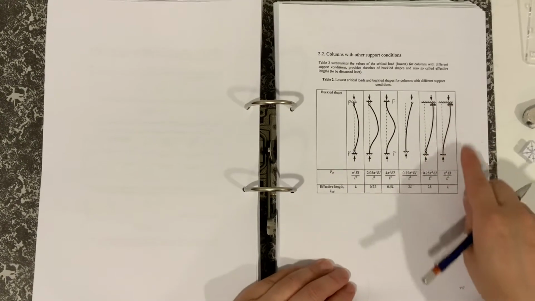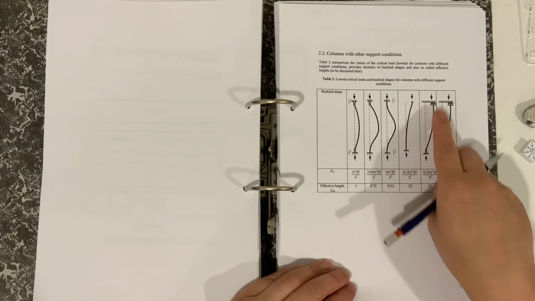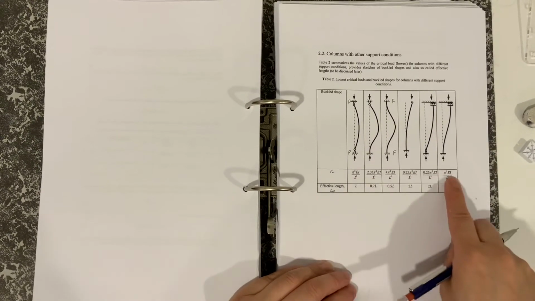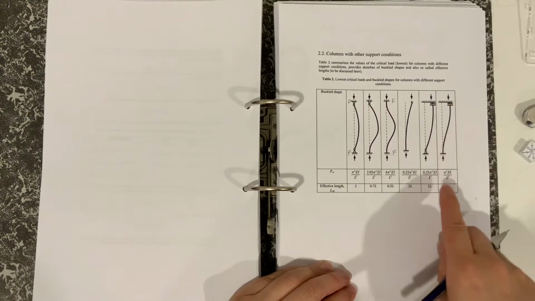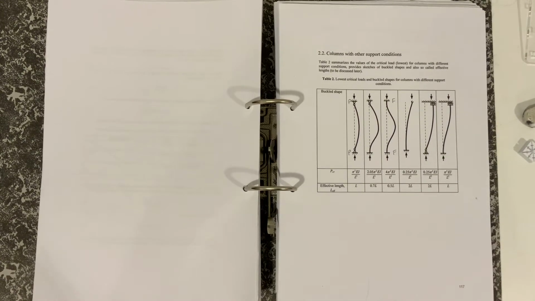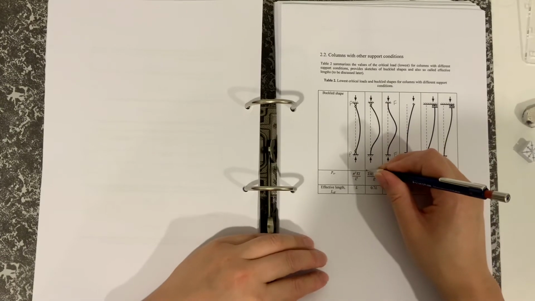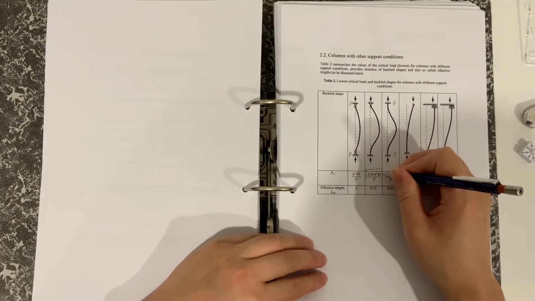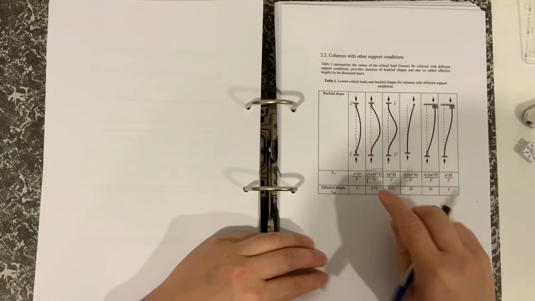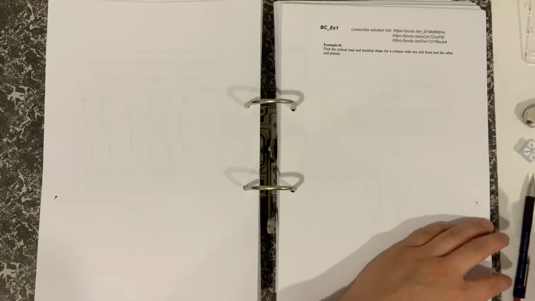And these are two other conditions: fixed with sway to one side, and this one is pinned and allowing sway to one side. So this one here turns out to be the same, pi squared EI over L squared, which we can see there. And then this one here turns out to be 0.25. So what we'll be doing now is having a look at maybe that one there, which is the 2.05, and we will have a look at that in this example 1.